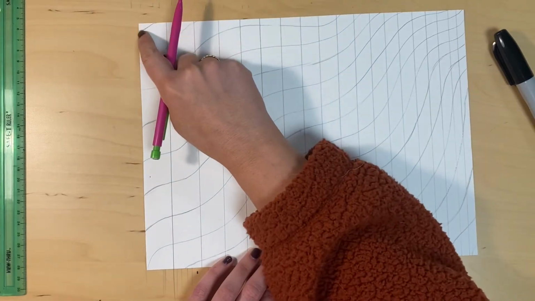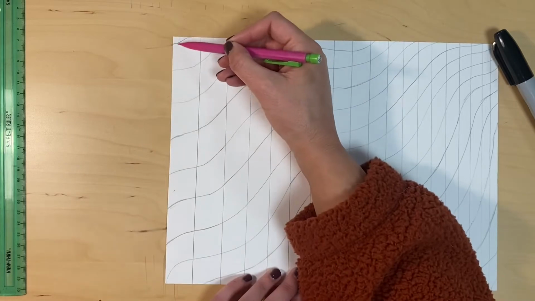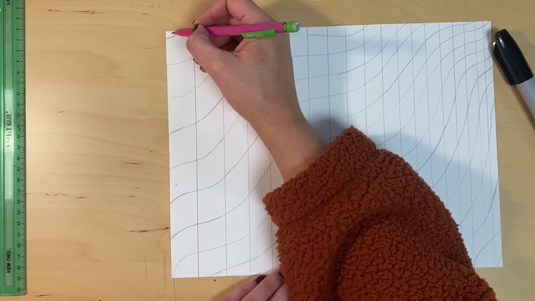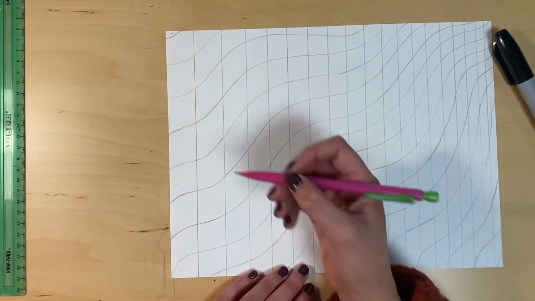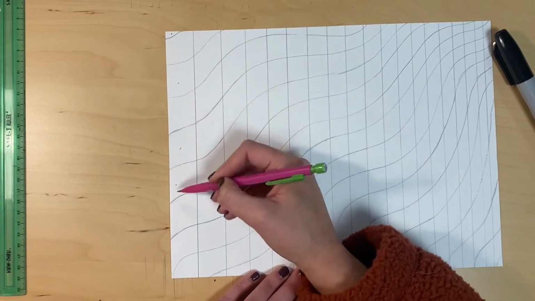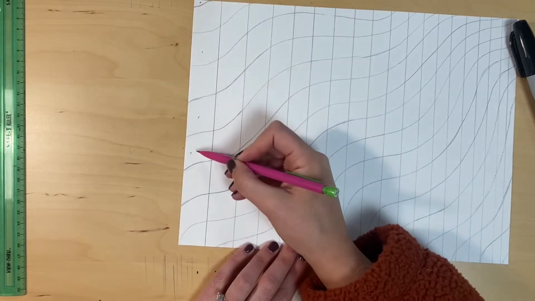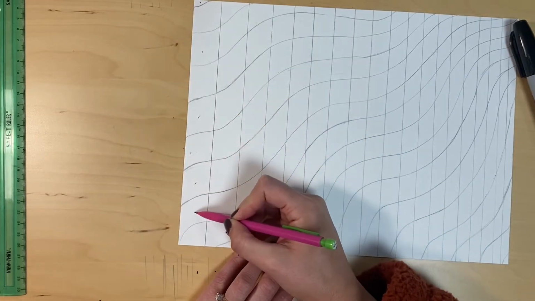Start in the corner and look for the shape that is in the corner. For mine, it's this tiny little space. I'm going to first put a dot there, so that will be a black space. This will be white. This will be black. White, black, white, whoops. See, then I can erase it. Black, white, black, white, black.